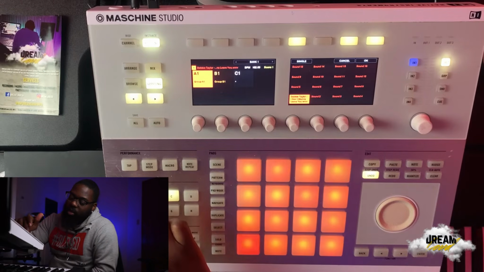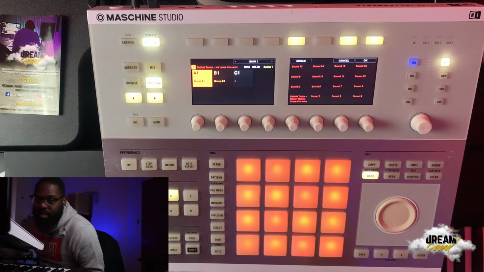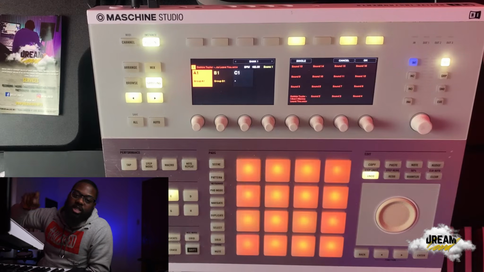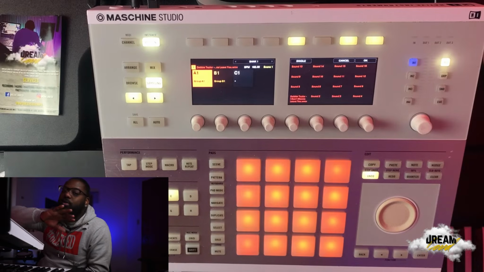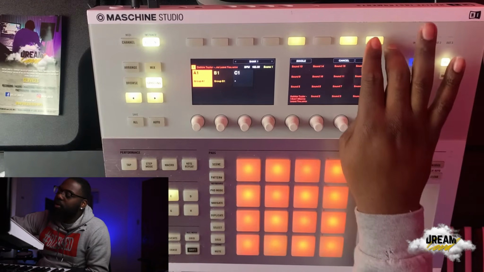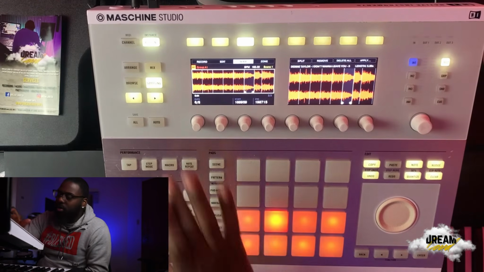So what I do is I hit group A, and what that's telling Maschine is I want all my chops to be chopped up in group A from 1 to 8. That's what I want to do. So I click OK, and here go all my chops.